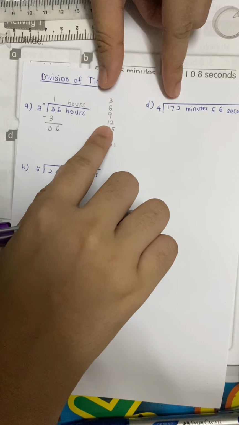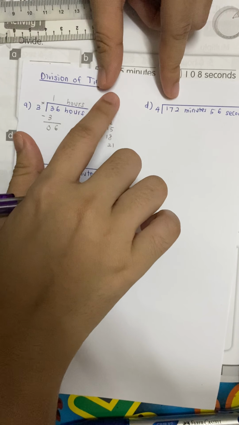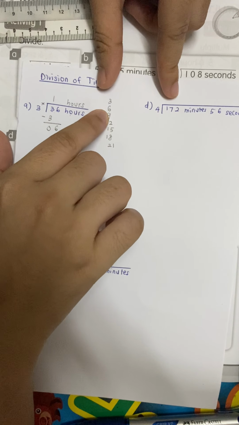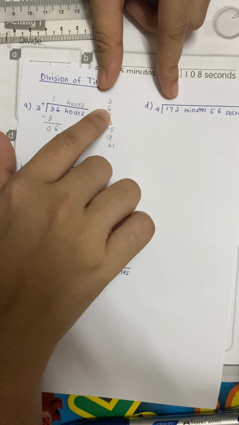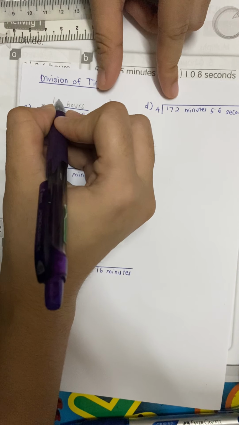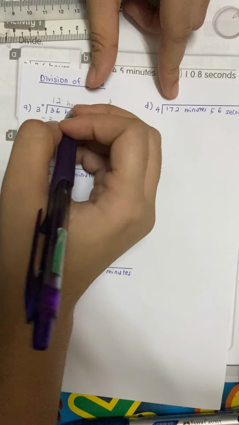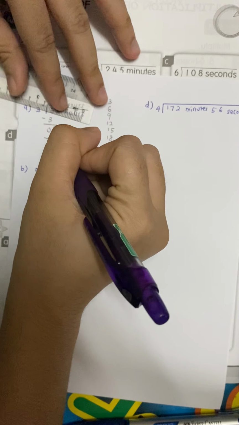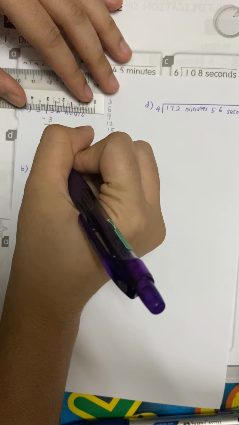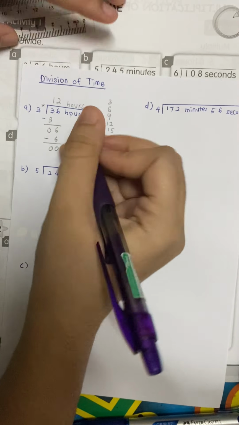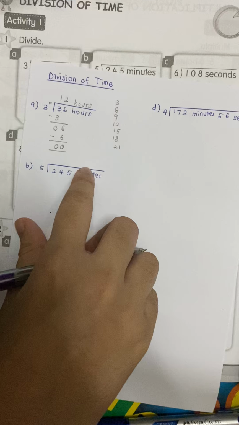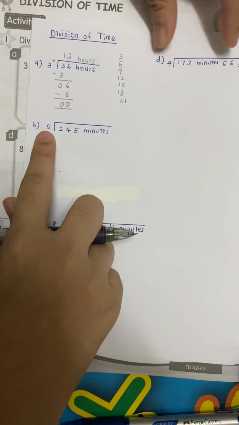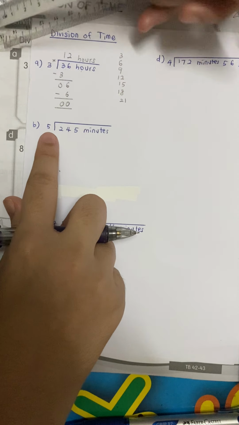So look at your multiplication table. Which one you get 6? Here, right? Which is 2 multiply with 3, you get 6. So you put 2. 2 times 3 is 6. So the answer is 12 hours. So this is the calculation. And then let's look at the second question.